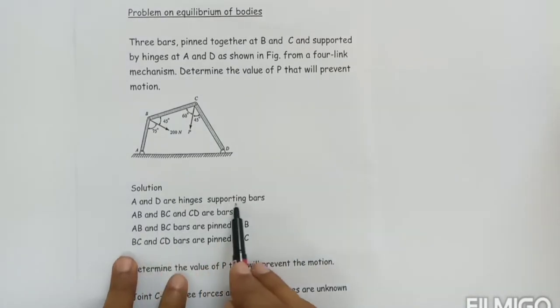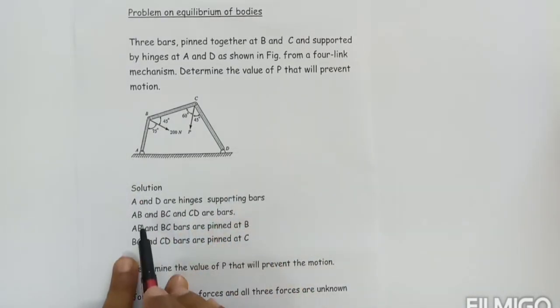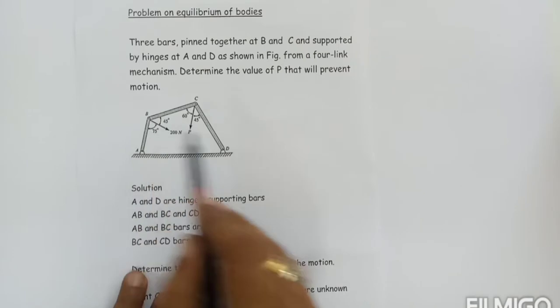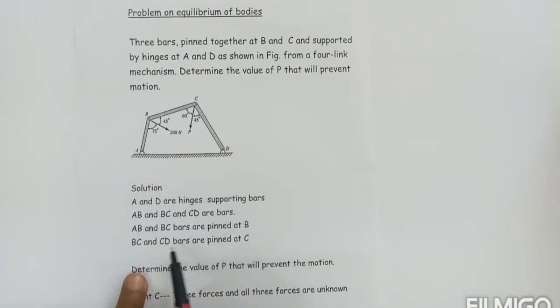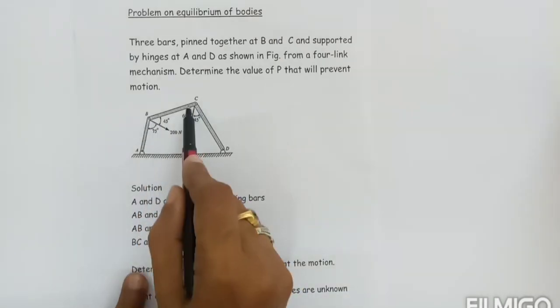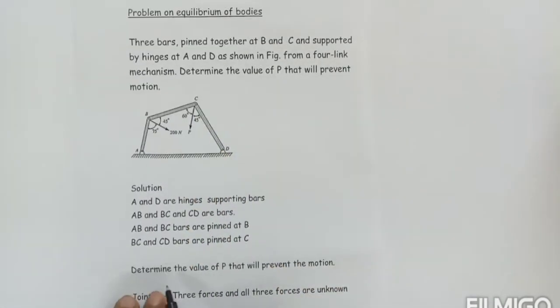Here A and D are hinge supports, and AB, BC, CD are the bars. AB and BC are pinned at B, and BC and CD are pinned at C. We have to determine the value of P that will prevent the motion. Here is how to approach the problem.